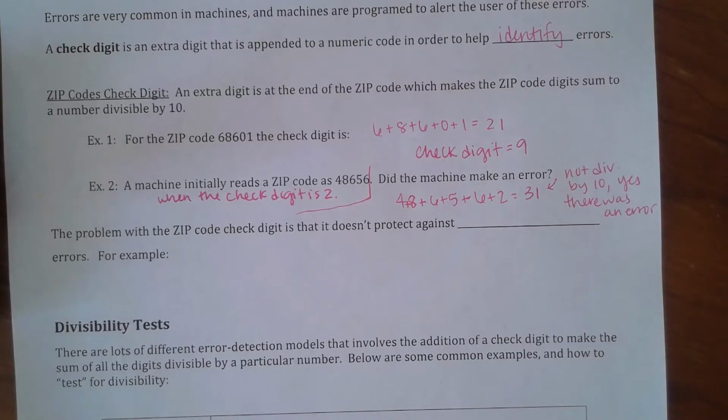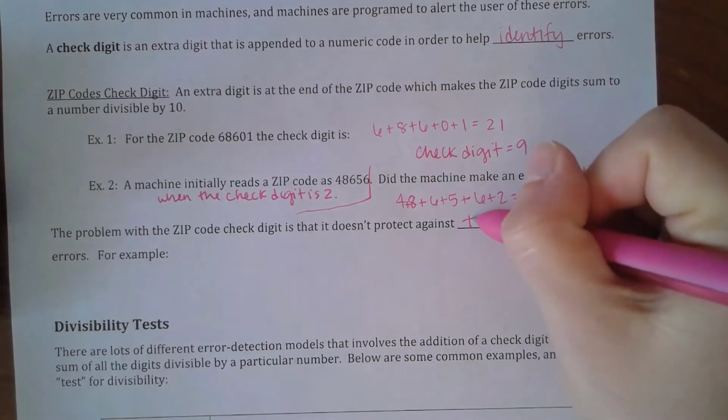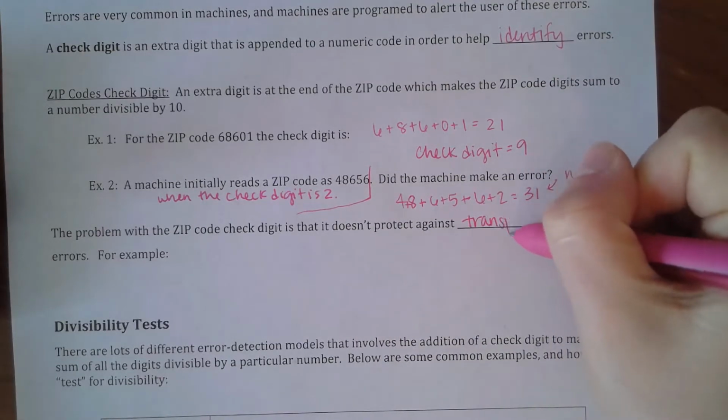The problem with this zip code check, because it's pretty simple, is that all we have to do is add up the numbers and the check digit and see if it's divisible by 10. It doesn't protect against all errors. It protects against misreading a single number. So if that number 4 was misread as 5, it would protect against that. But it doesn't protect against any transposition of numbers.